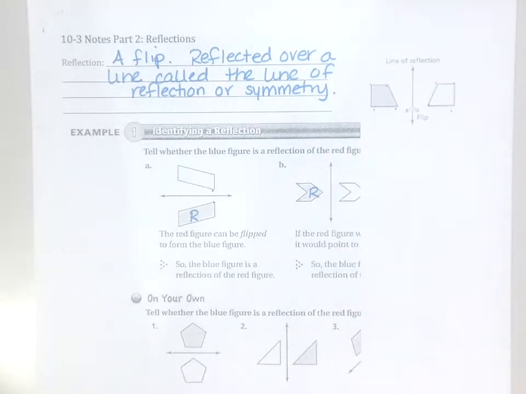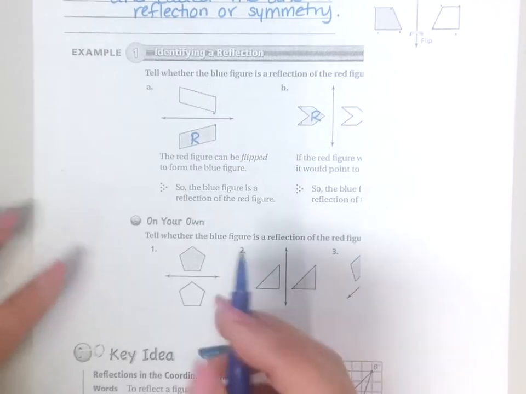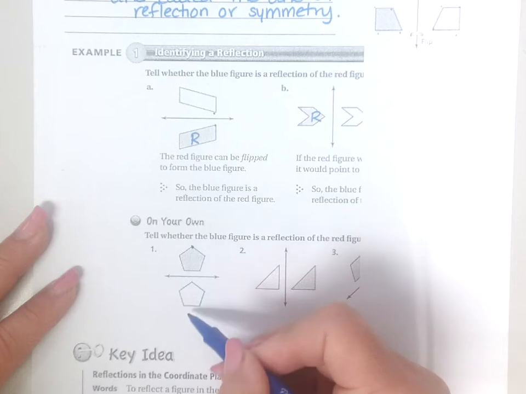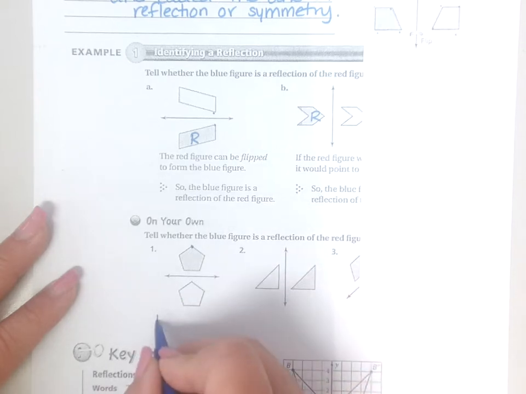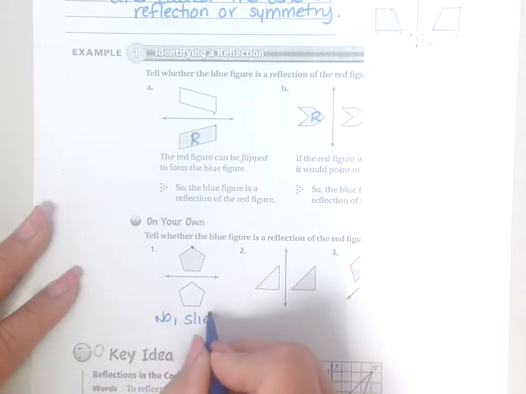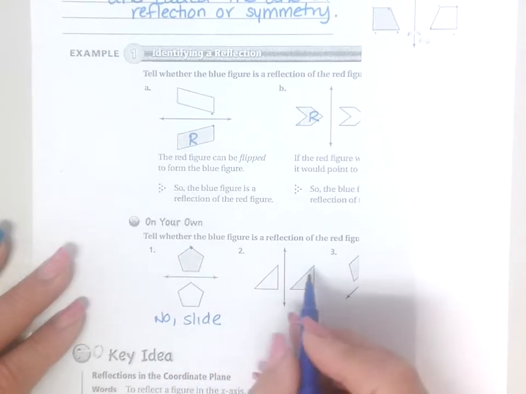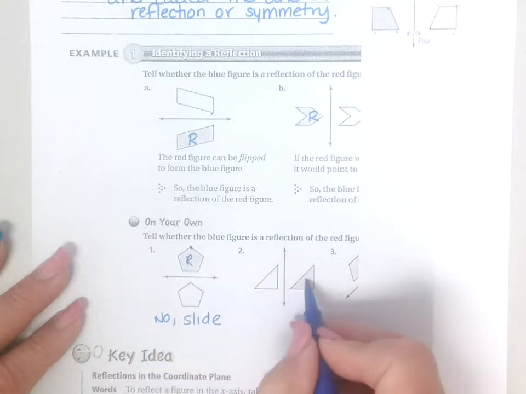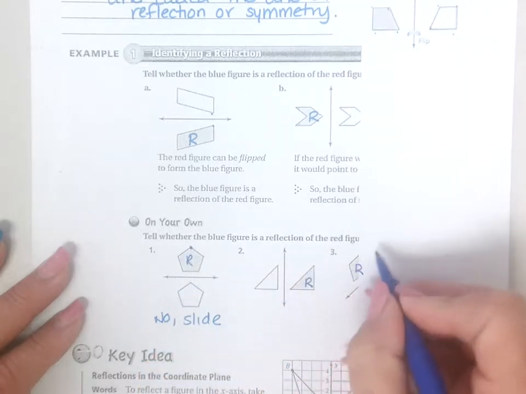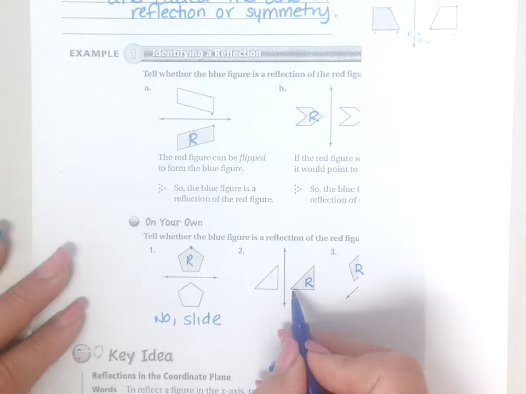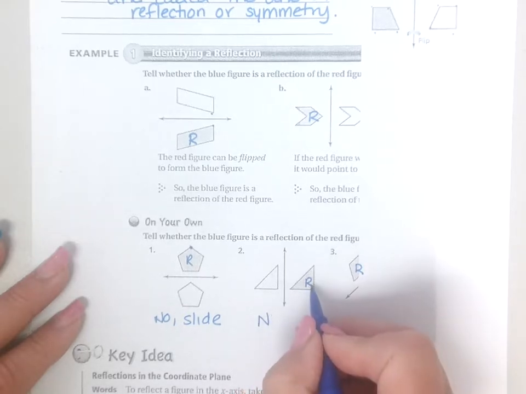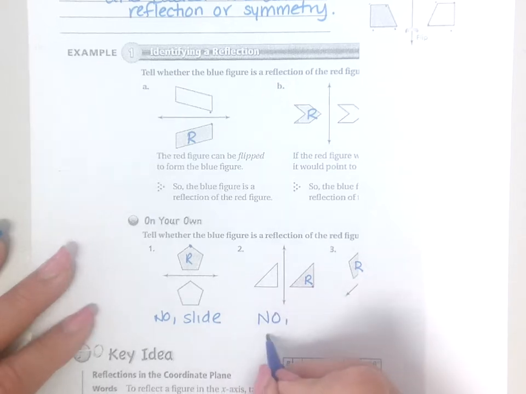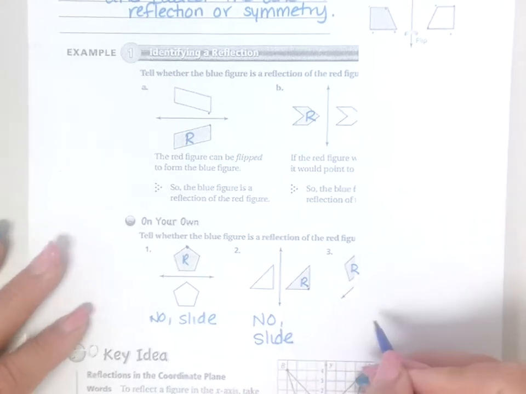So here again, we're going to tell whether or not it's a reflection. So this one here is the line of reflection. To be a reflection, this top should have folded over to be down here. So this one is a no because it is a slide. So here's the shaded one. Oh, sorry, forgot to tell you that these are all red. This one looks like it slid again. It did not reflect because if it reflected, this side should have gone over here when it flipped over. So this one again was another slide.